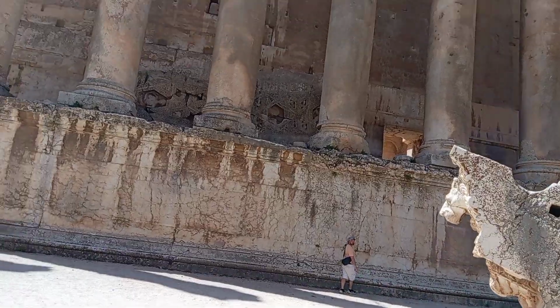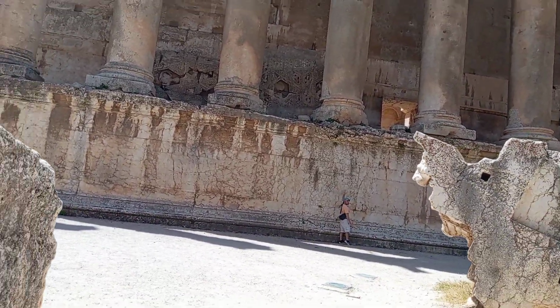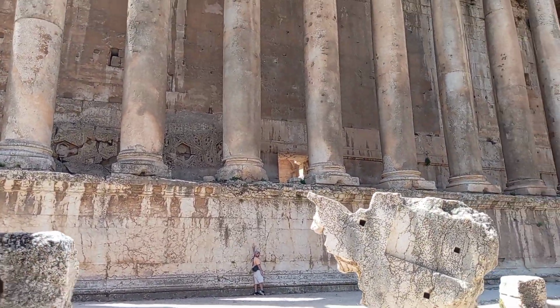Let me try to capture how small Andy is compared to this temple.